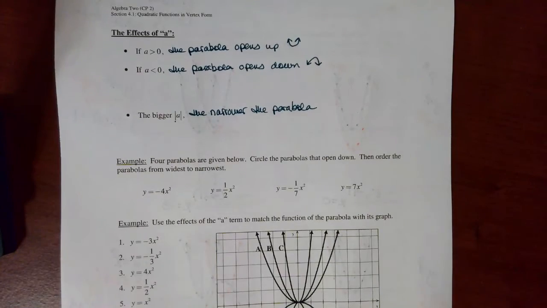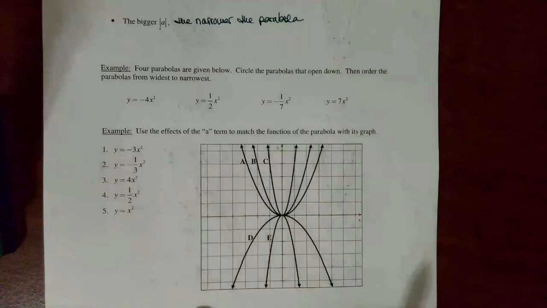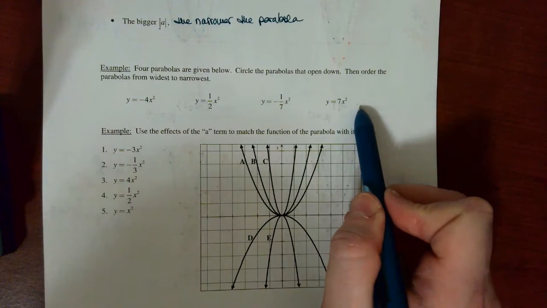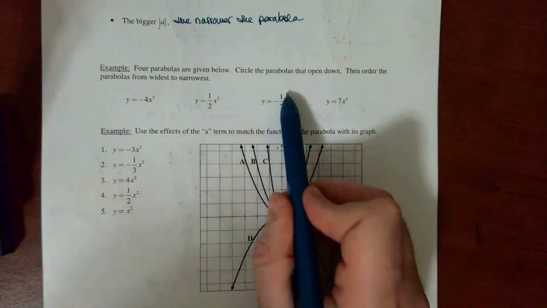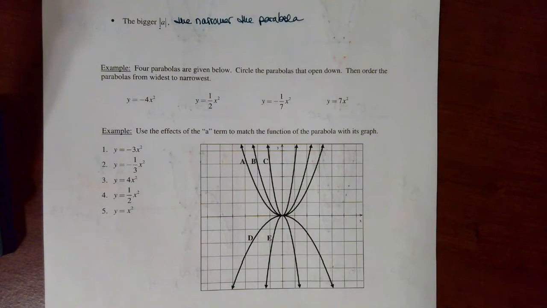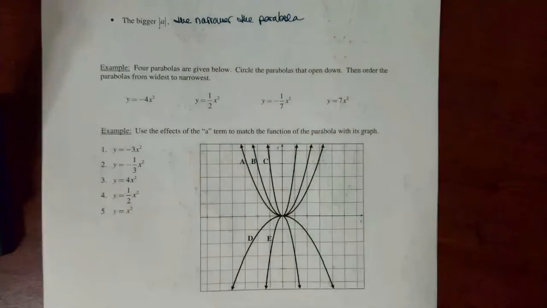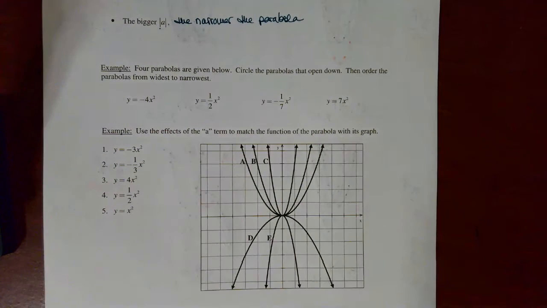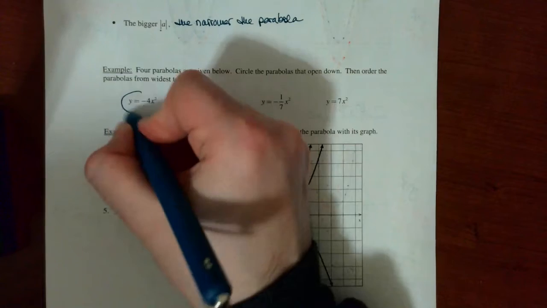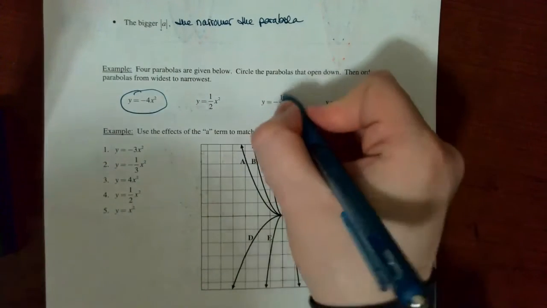So, let's see what you can do over here. First of all, I would like you to circle the parabolas that open down, and then order them from widest to narrowest. See what you can do. Okay, well, the ones that have a negative a value are opening down, so that's going to open down, and that's going to open down.